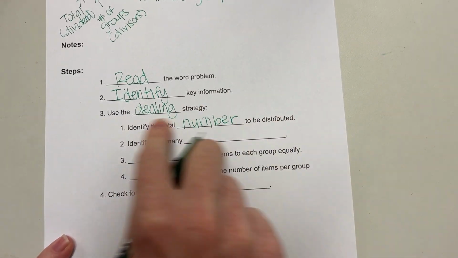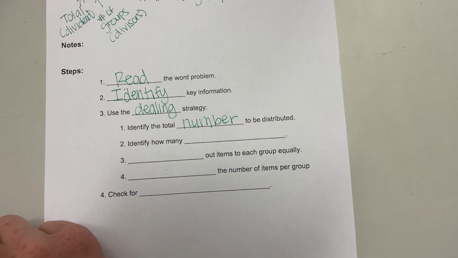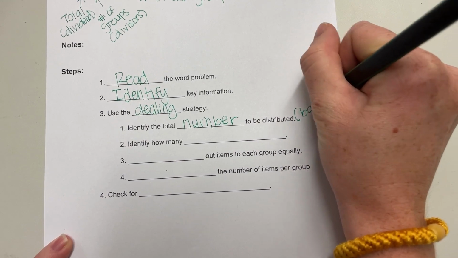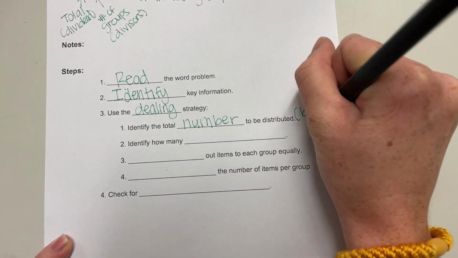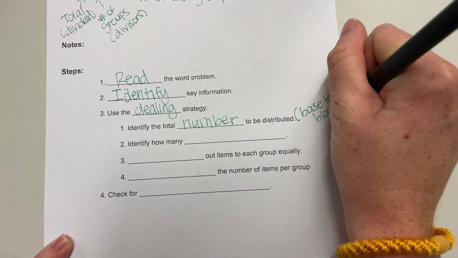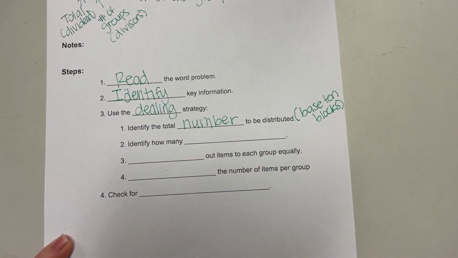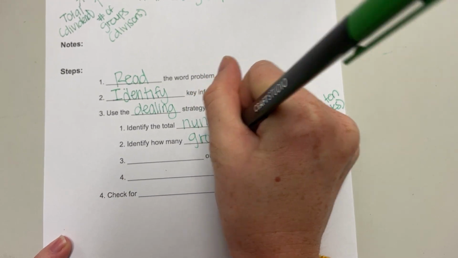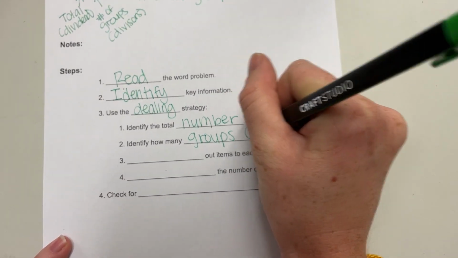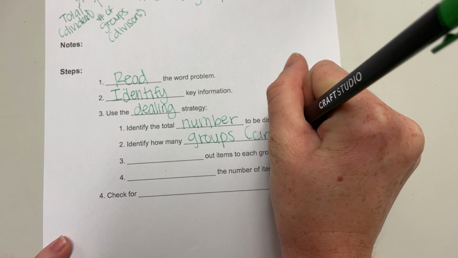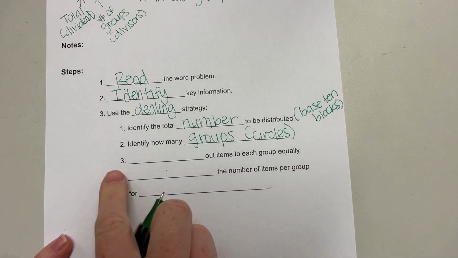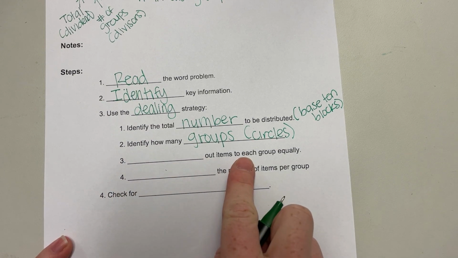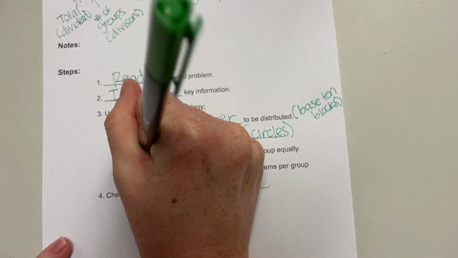So that's where you write out your total number of base 10 blocks. And I'm going to just put that in parentheses. Base 10 blocks. Then you're going to identify how many circles or groups. So we're going to put groups there, but then we're going to put circles in parentheses. And then the third step is to deal out items to each group equally.